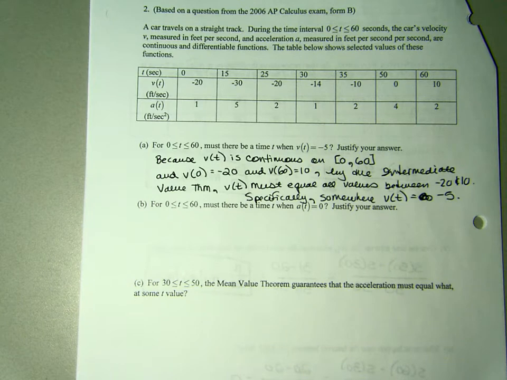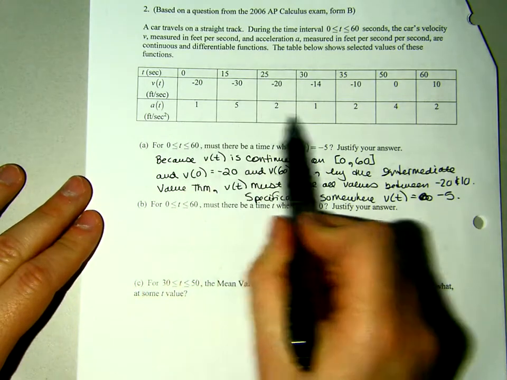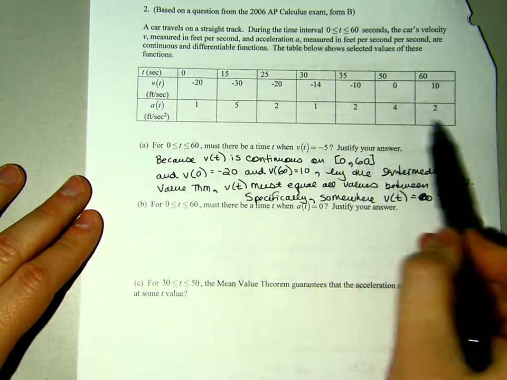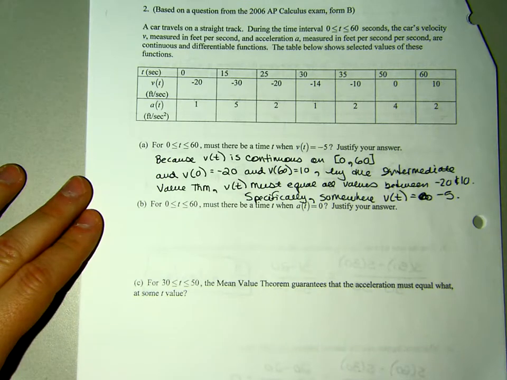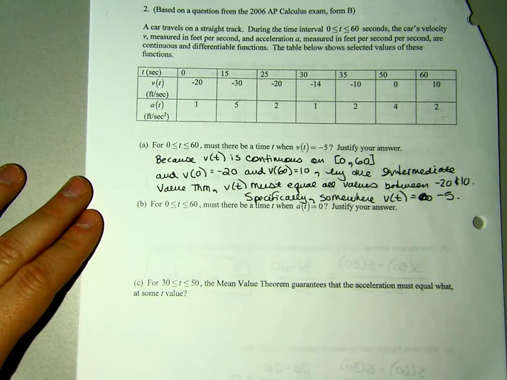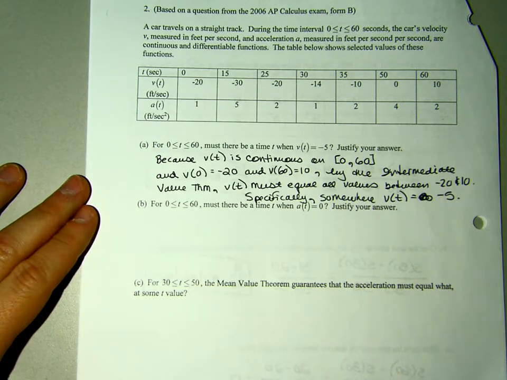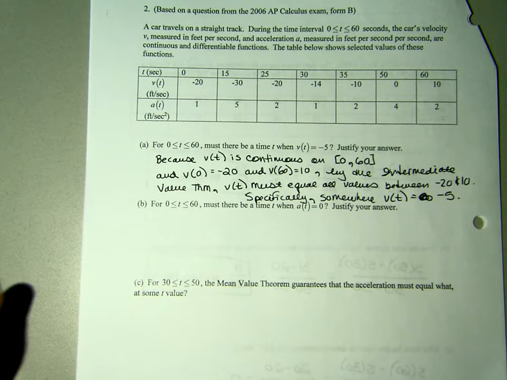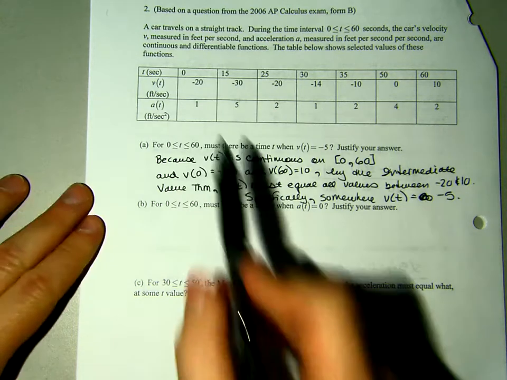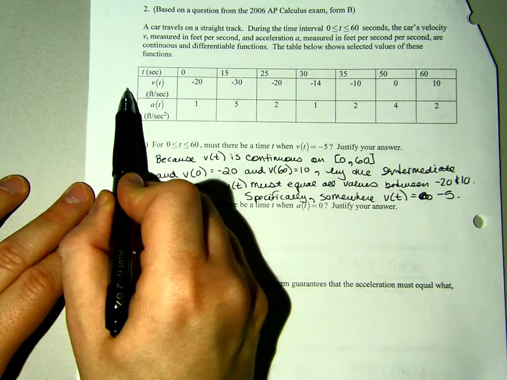Letter B. Can I just look at the table of values for my accelerations and guarantee that somewhere the acceleration is 0? I don't think so. I can guarantee any acceleration between 1 and 5, but not necessarily 0. However, there is still a way we could do part B. I can guarantee that somewhere the acceleration is 0 by looking at my velocities.